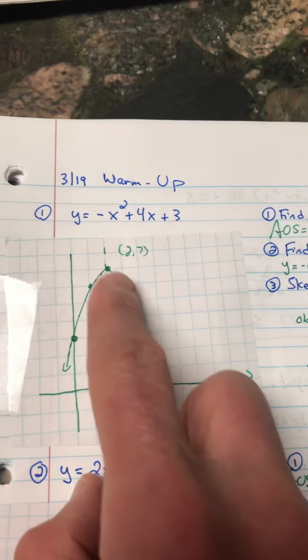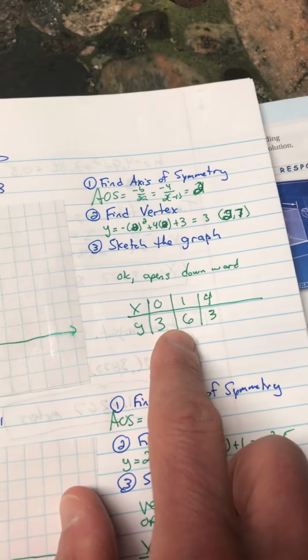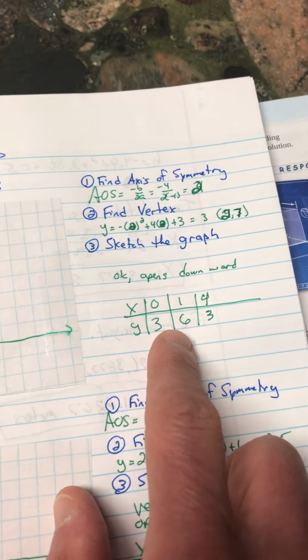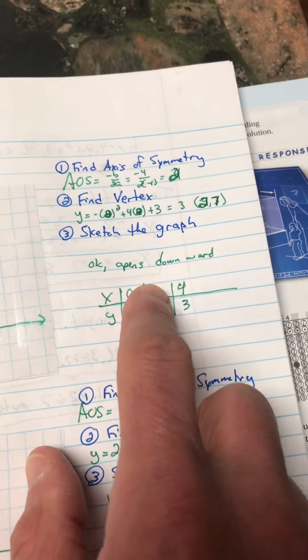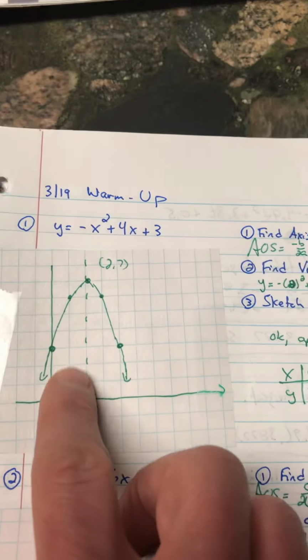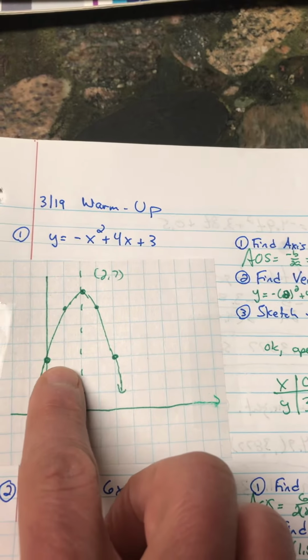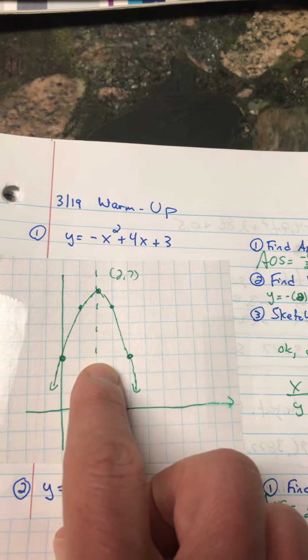All right, then once we plot the vertex, which was 2, 7, I did a dotted line for my axis of symmetry. And I only have to find really like 1 or 2 other points because the axis of symmetry helps me find the other one. 0 is always an easy number to plug in. I know 0 is going to get me 3, so 0, 3. Using symmetry, if I'm 2 away from my line of symmetry, I'll be 2 away on the other side.